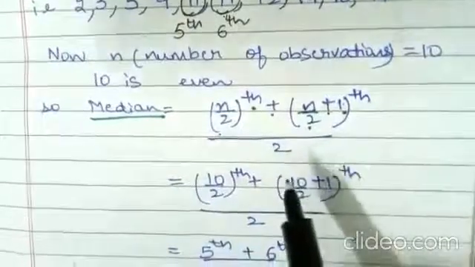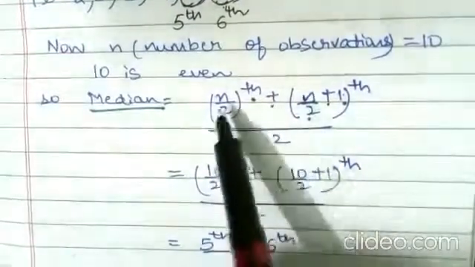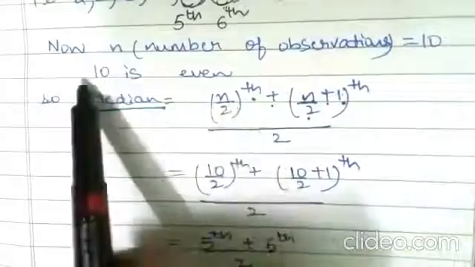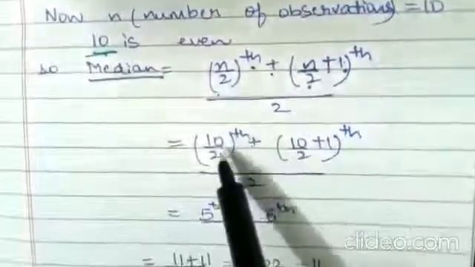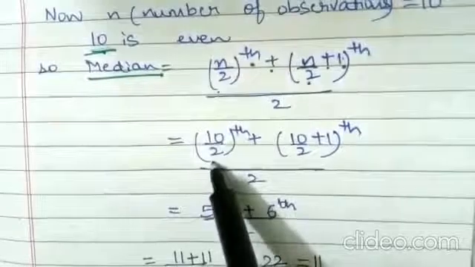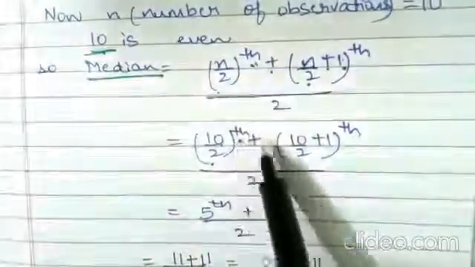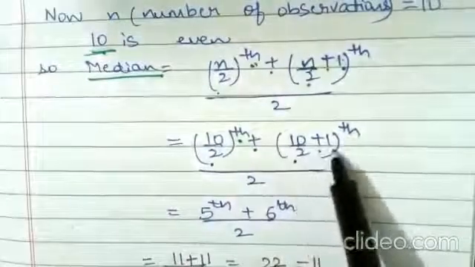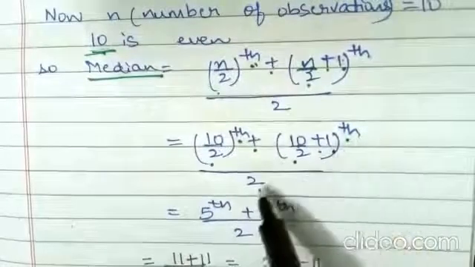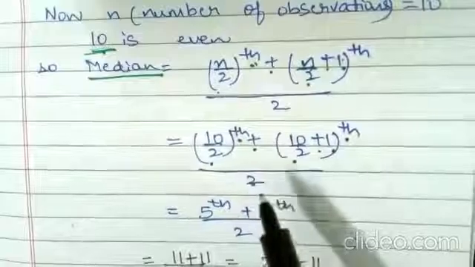Now let us put the values. What is n here? n is 10. So put the value: (10 upon 2)th plus (10 upon 2 plus 1)th, whole upon 2.